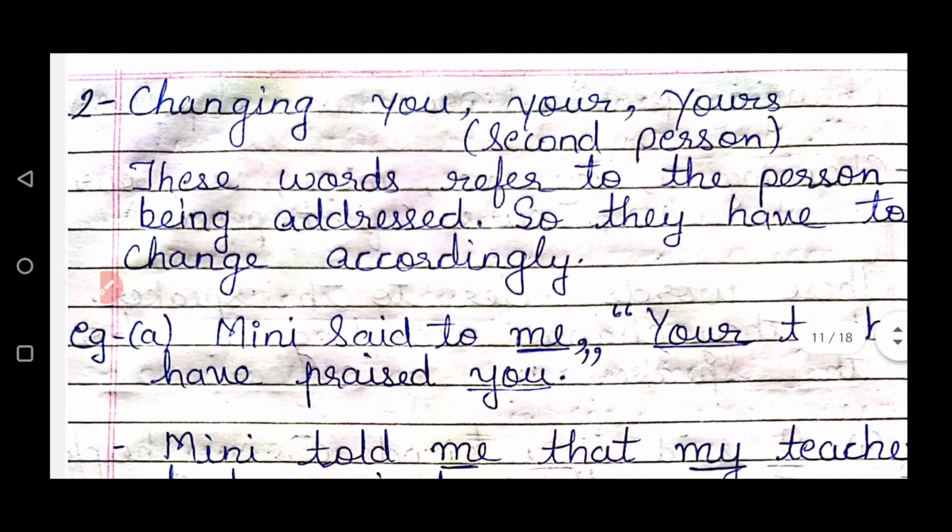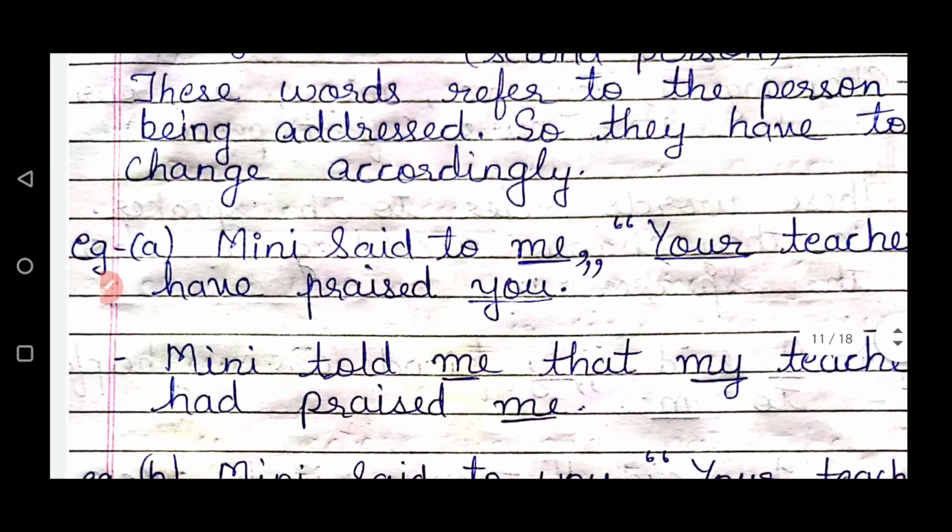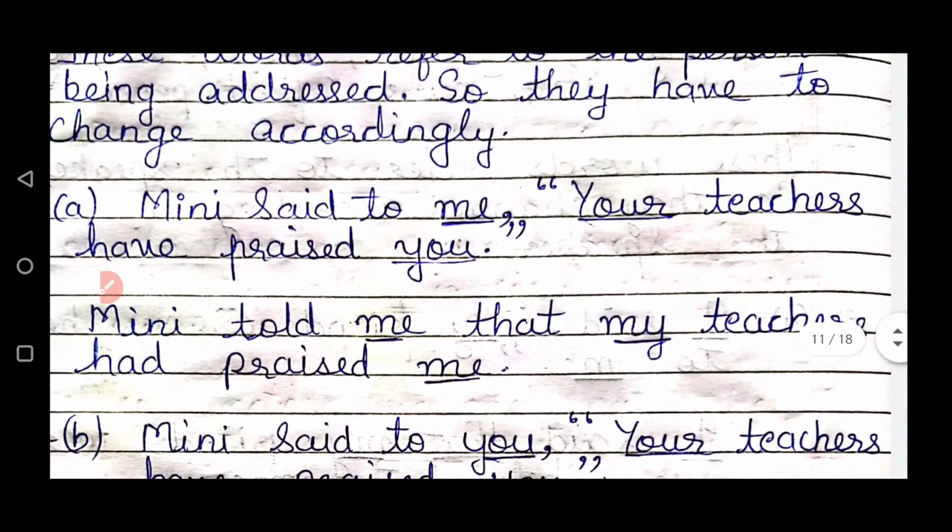अब हम चेंजिंग यू, योर, योर्स, सेकेंड पर्सन. अब हम यू, योर, योर्स चेंज करते हैं. दीज वर्ड्स रिफर टू द पर्सन बीइंग एड्रेस्ड, यानी जिससे हम बात कर रहे हैं. सो दे हैव टू चेंज अकॉर्डिंगली. मिनी सेड टू मी, योर टीचर्स हैव प्रेज्ड यू.